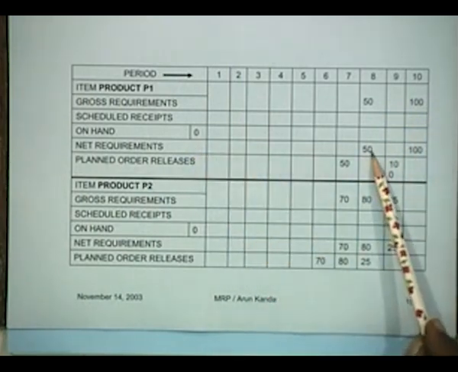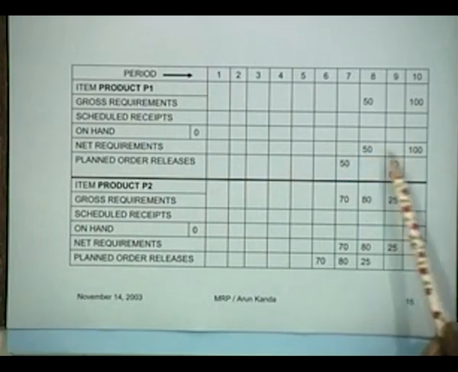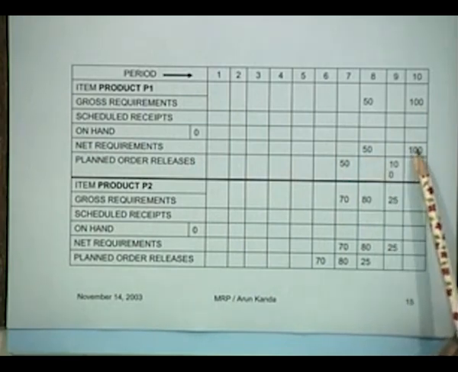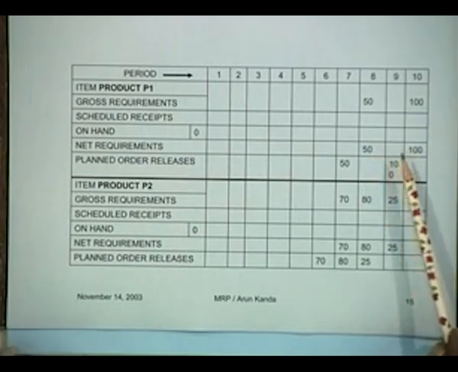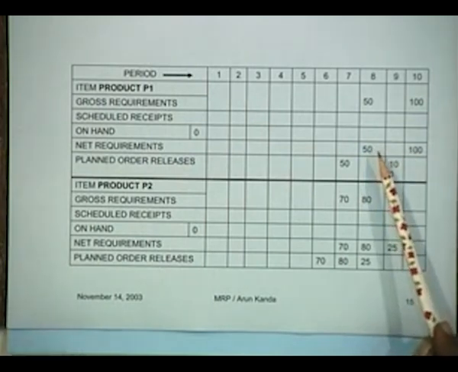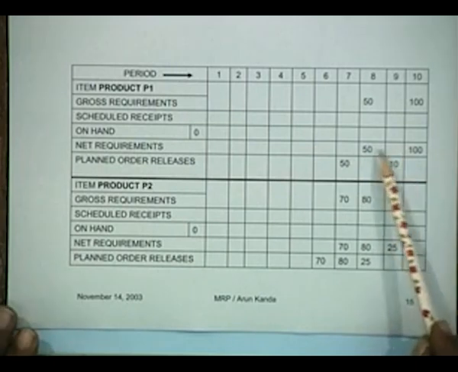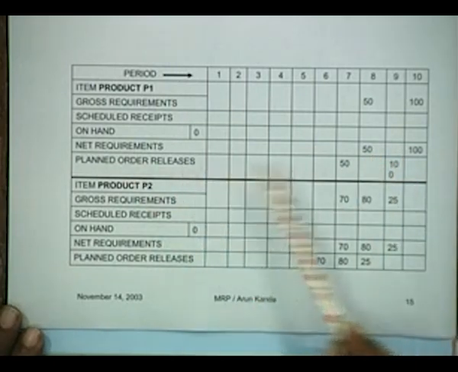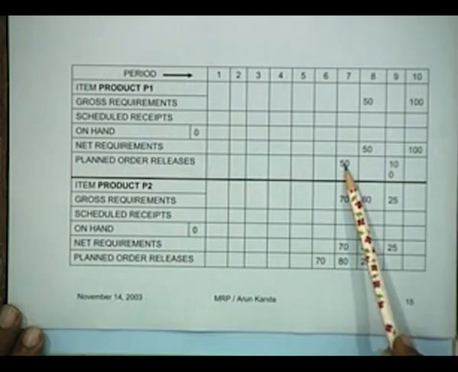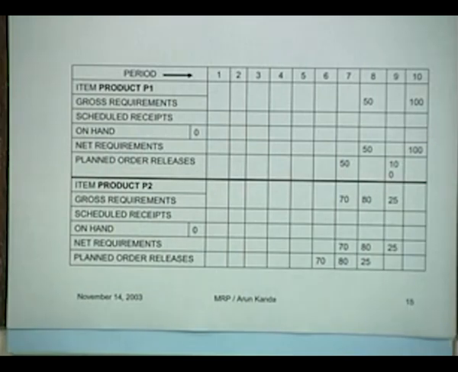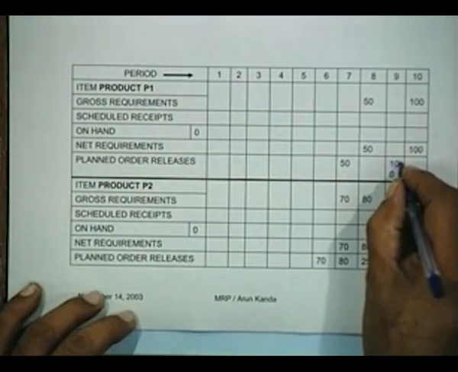So our net requirements are 50 and 100, and for product 1, because the lead time required for assembly is 1 week, you have to plan order releases 1 week prior to this, which means we have 50 and 100 here.